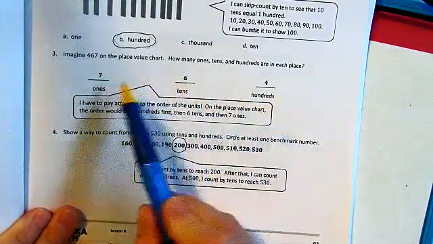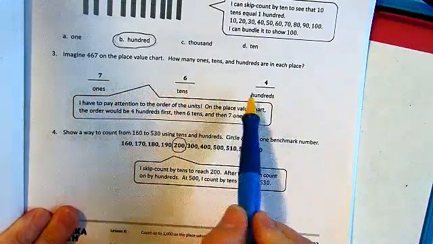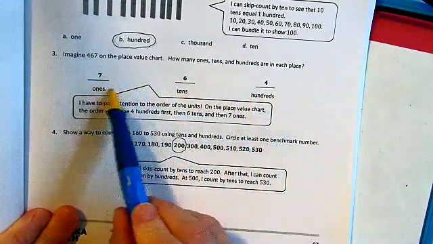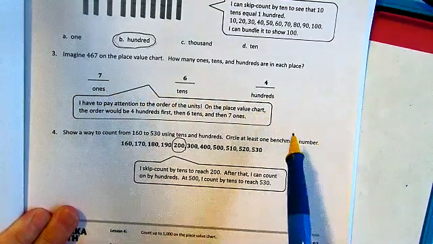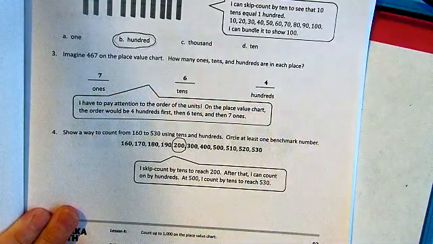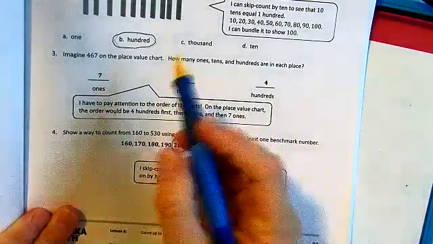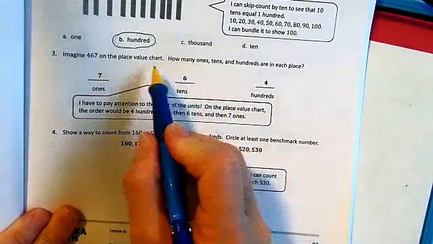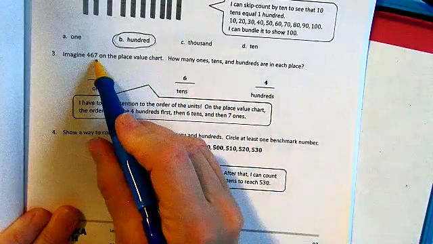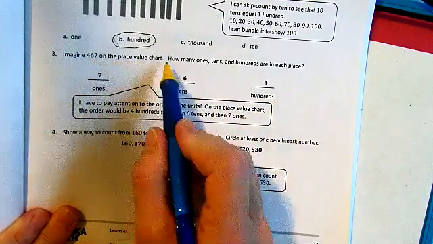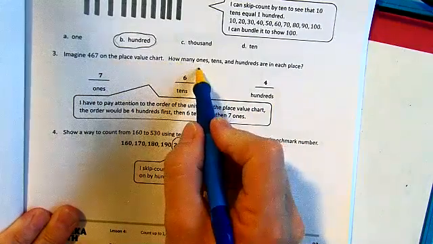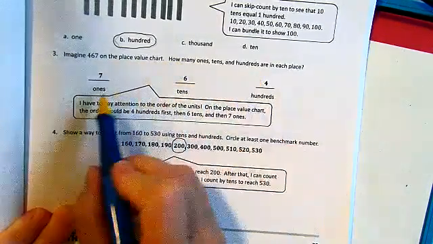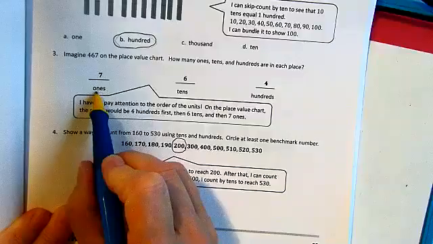467, this is a number we worked with today in class. We went from 467 up to 600, right? So they're writing these. We have to make sure we're looking at the order, because this number 467 on the place value charts, then they're saying how many ones, tens, and hundreds. And this here says ones first.